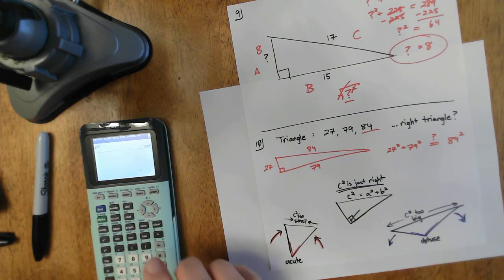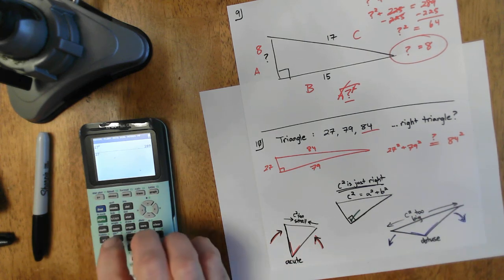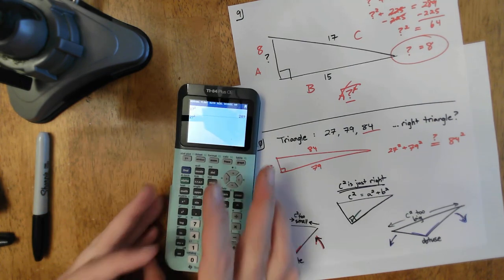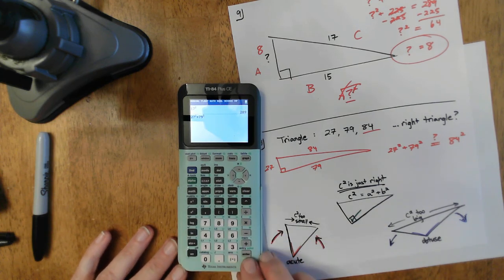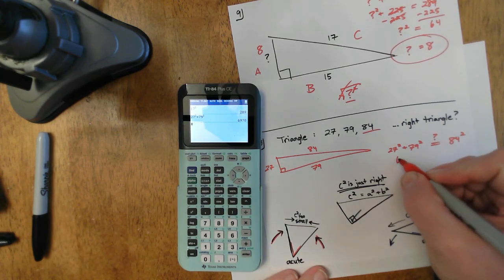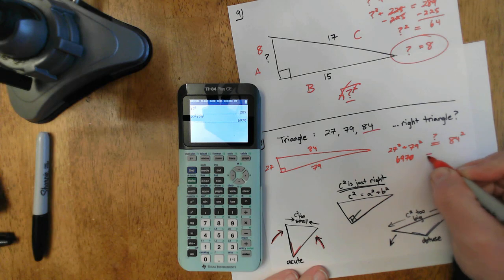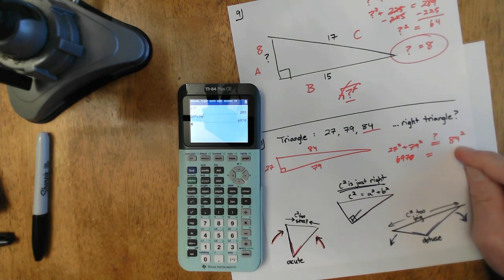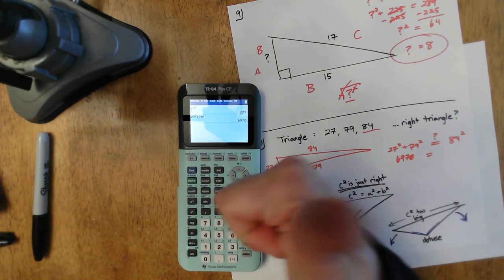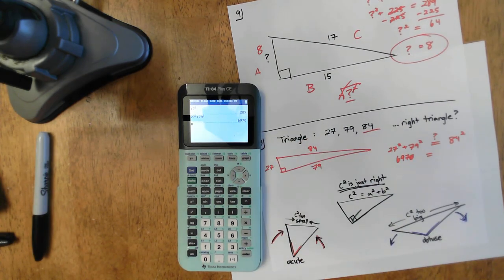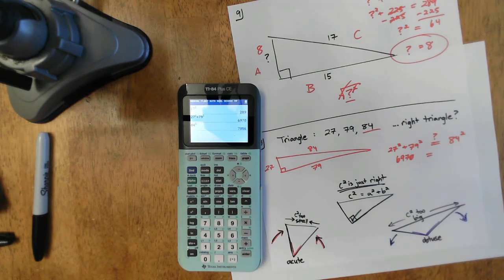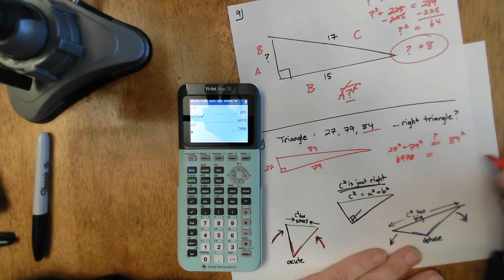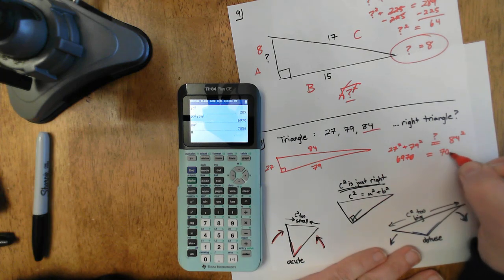Okay, so let's take 27 squared, and I'm going to just do all this on my calculator. Hopefully you can see that. 27 squared plus 79 squared, what does that equal? That equals 6,970. Okay, now if 84 squared equals 6,970, it's a right triangle. If it doesn't, it's something else. So let's see. 84 squared, it does not. All right, so in this case, 84 squared is larger than 27 squared plus 79 squared. All right, that would be 7,056.